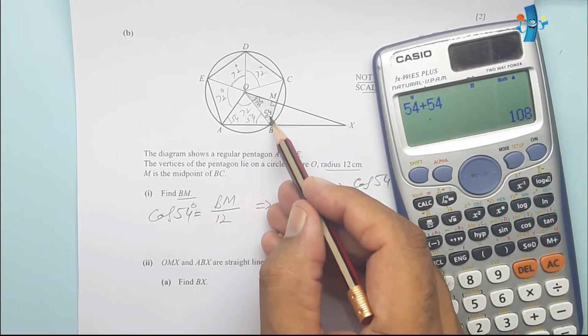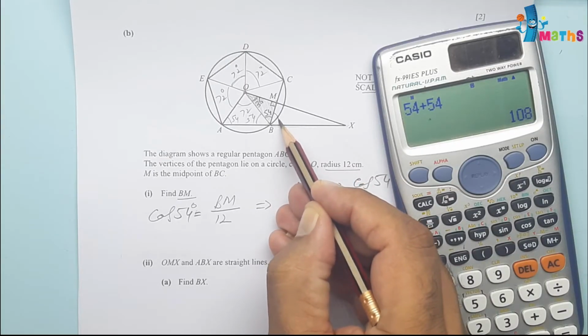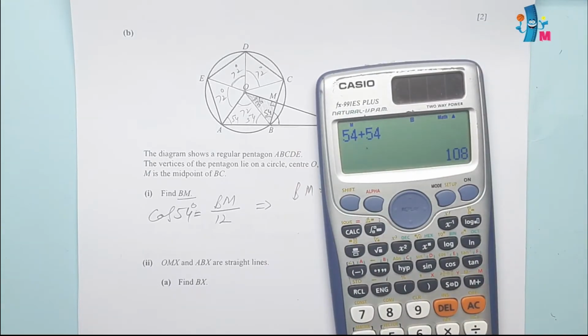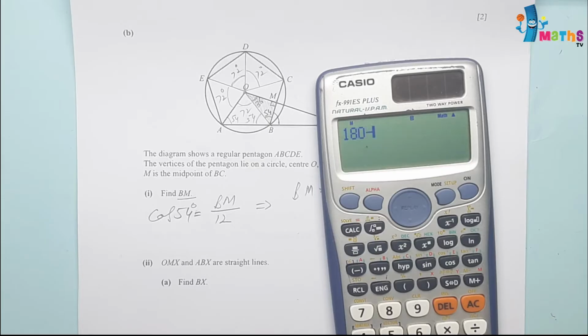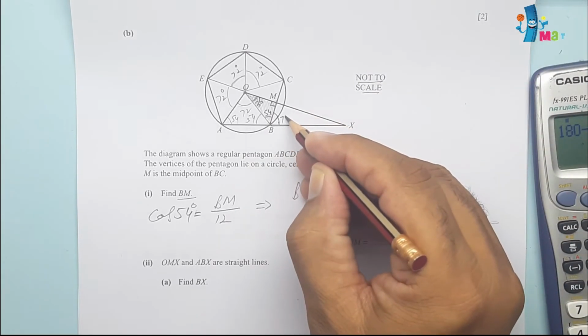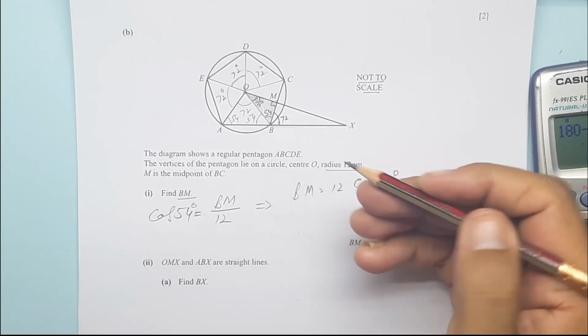So the remaining angle of this triangle will be 180 minus 108, which will be equal to 72. So this angle is 72 degrees. This angle is 72 degrees.